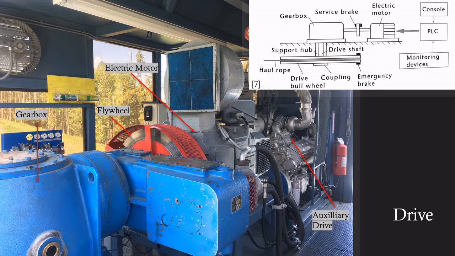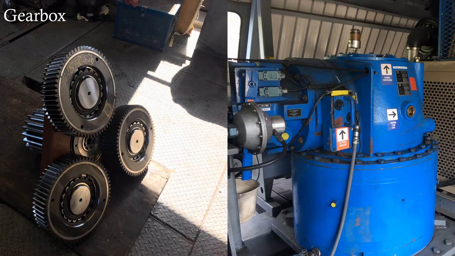An electric primary motor will spin a drive shaft at a very high RPM that feeds into a gearbox. The gearbox will have an output shaft at a lower RPM or angular speed and a much higher torque that is provided to the bull wheel. A backup auxiliary drive unit, typically diesel powered, is on standby in case there is a problem with the primary electric mover. The image on the right shows an example gearbox, while the image on the left shows some gears that had been removed from a very similar gearbox for preventative maintenance purposes.